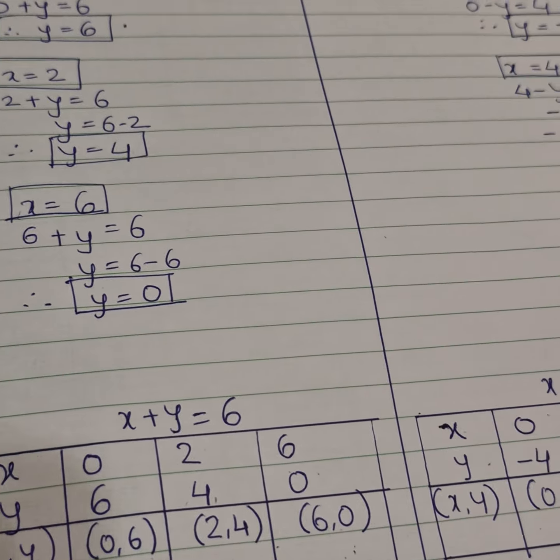Then next is 2 and minus 2. See, 2 and minus 2. So here it will be this point, that is 2 and minus 2. That way, again you draw the line going through all the 3 points. It is x minus y is equal to 4.